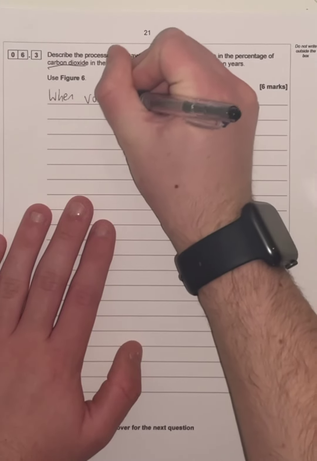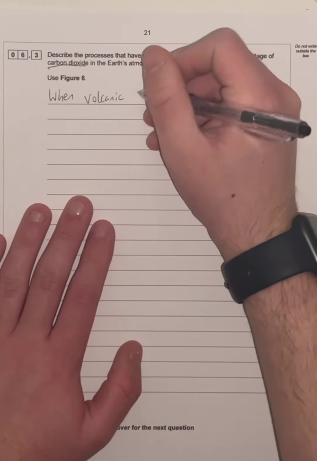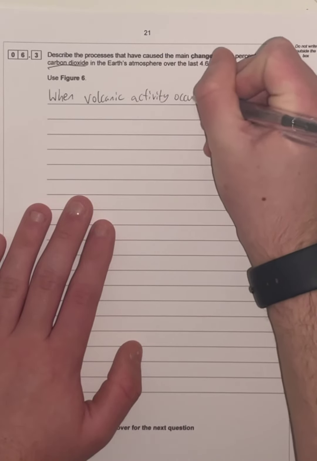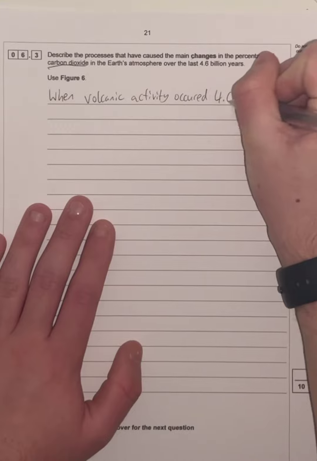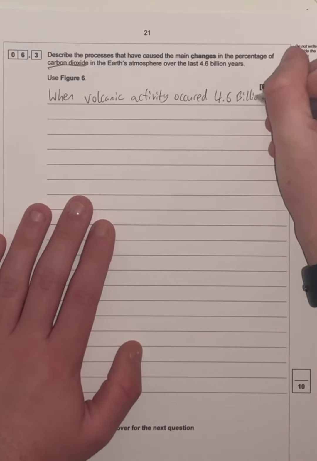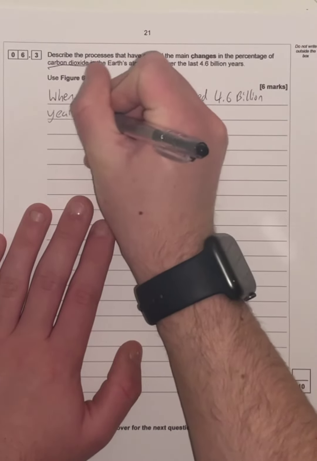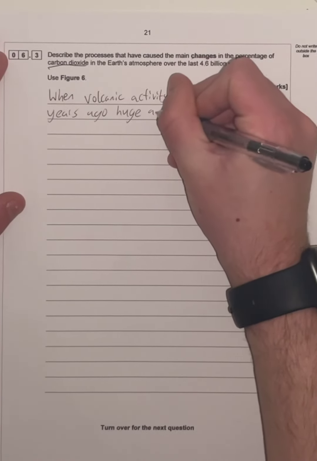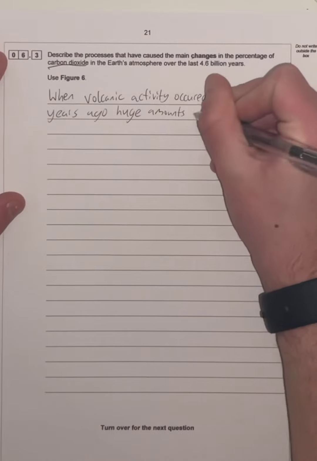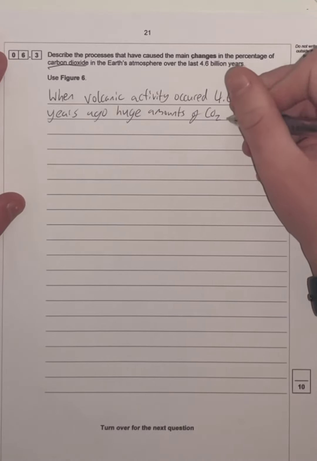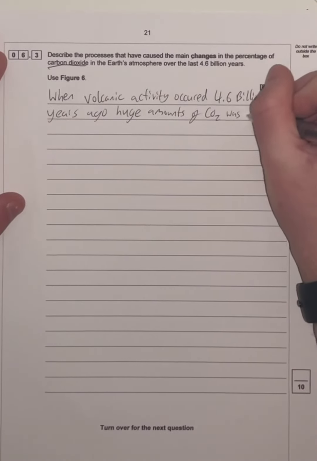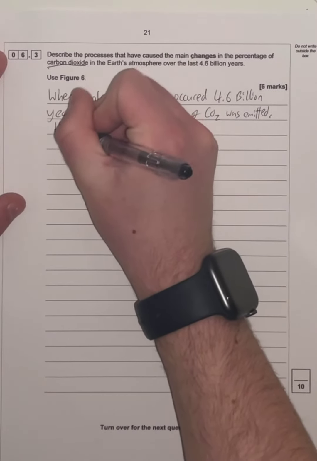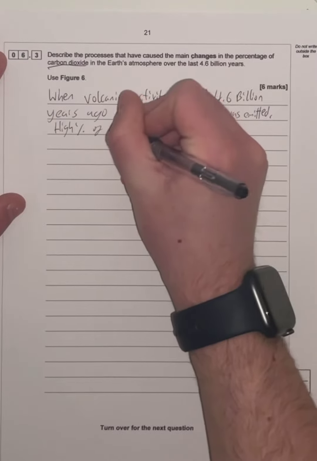So when volcanic activity occurred 4.6 billion years ago, huge amounts of CO2 was emitted. So this means a high percentage of CO2.